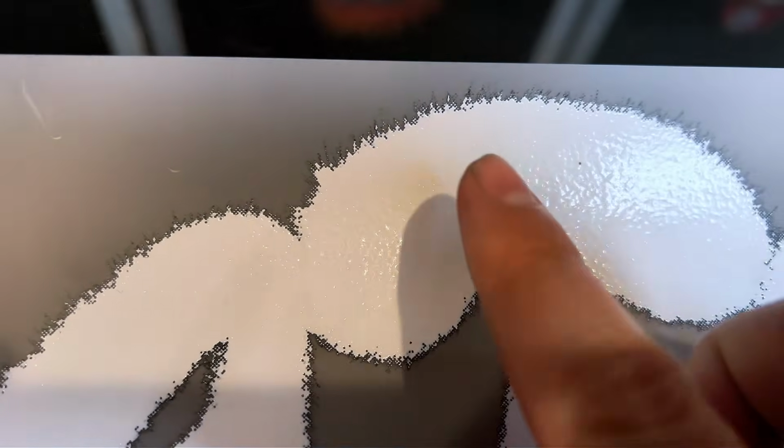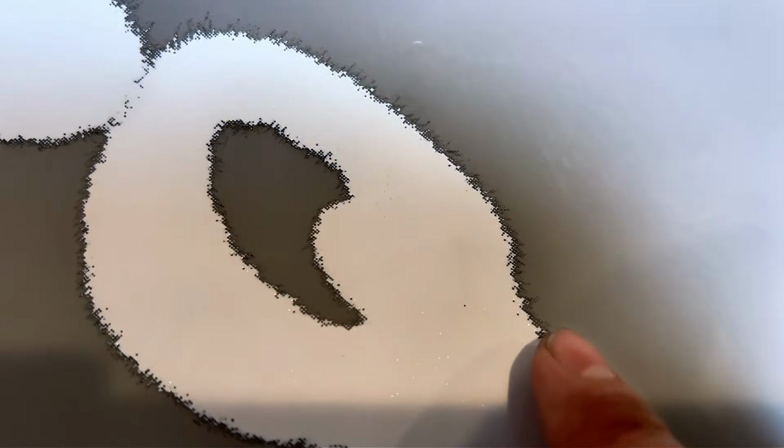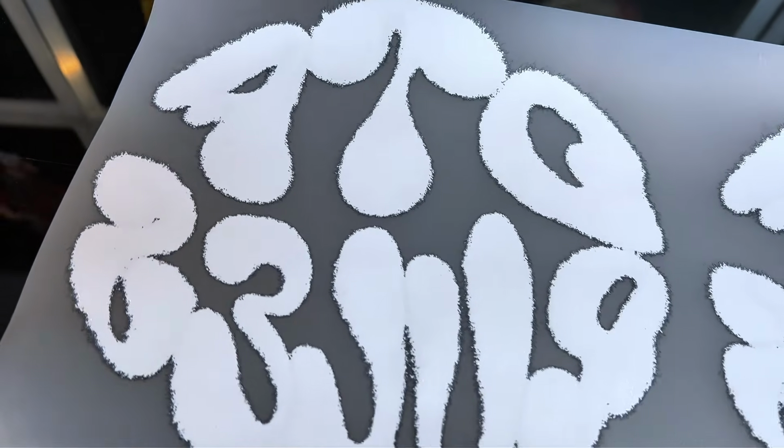Guys, you don't understand. This is very hard to replicate with DTF. These are very clean edges, and those halftones too. These are coming out pretty great, guys. All right, well, I'm not gonna hold you any longer.